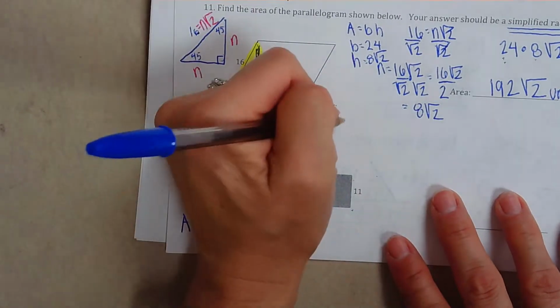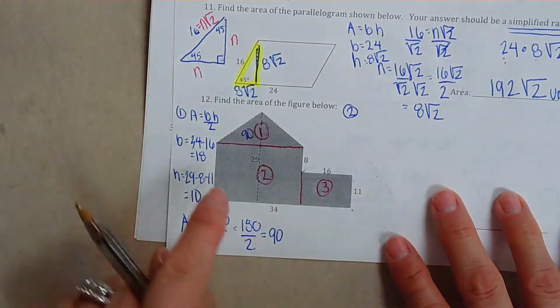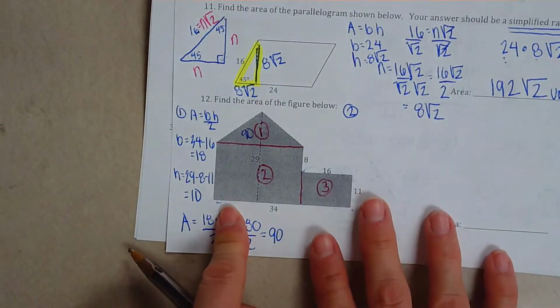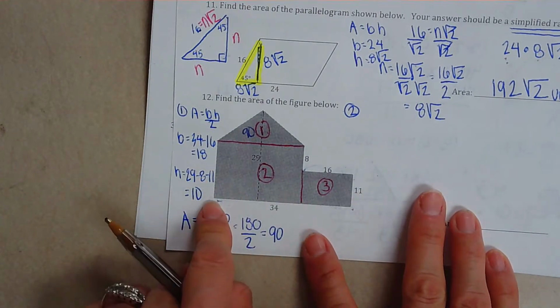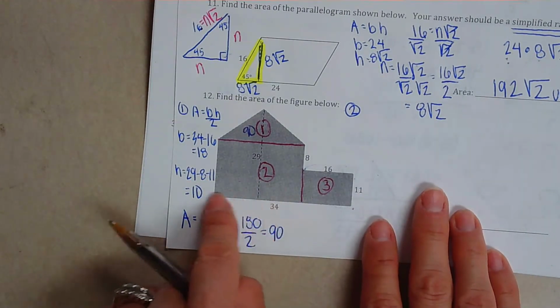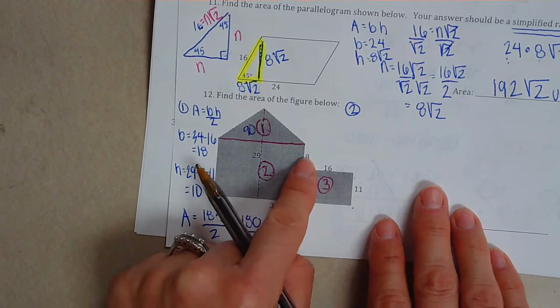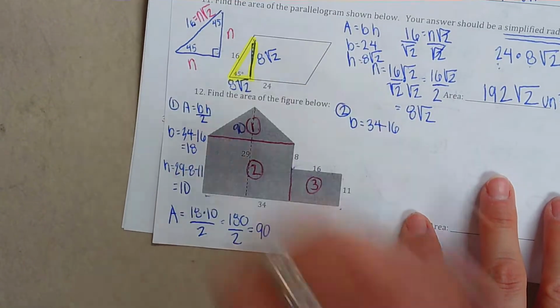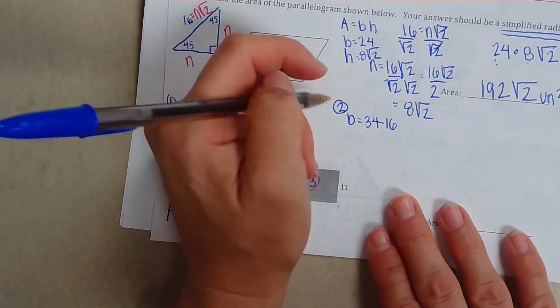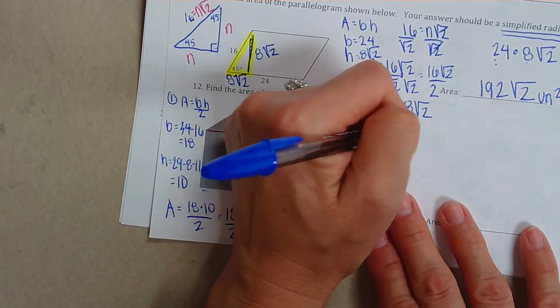Now let's figure out figure number 2. Okay, well, to find my base, again, I'm going to do 34 minus the 16. So base is going to be 34 minus 16. And again, still 18.